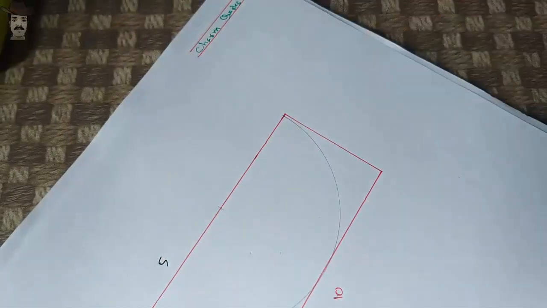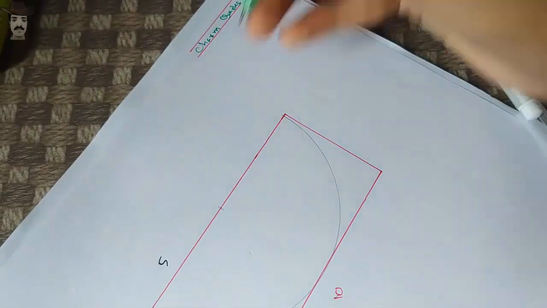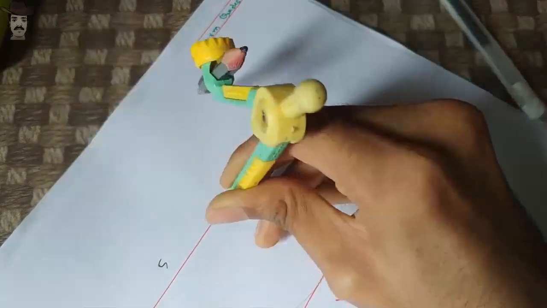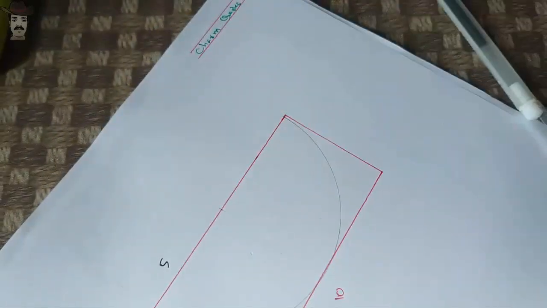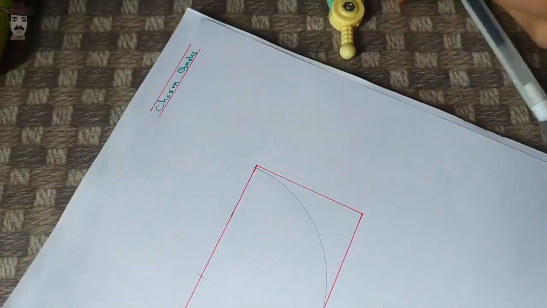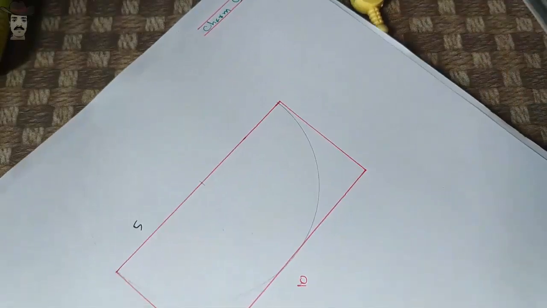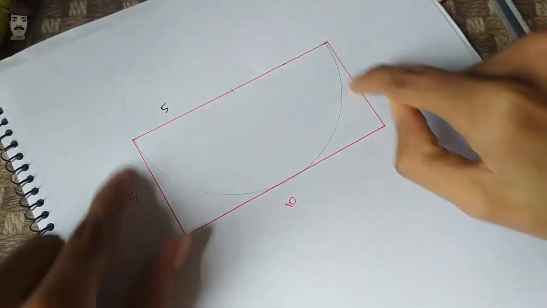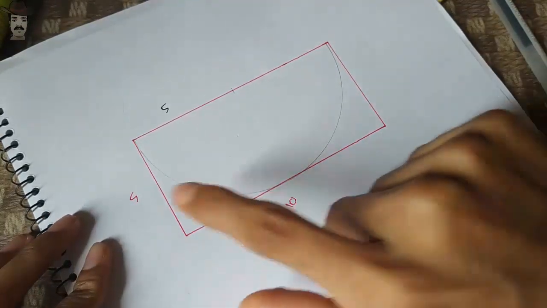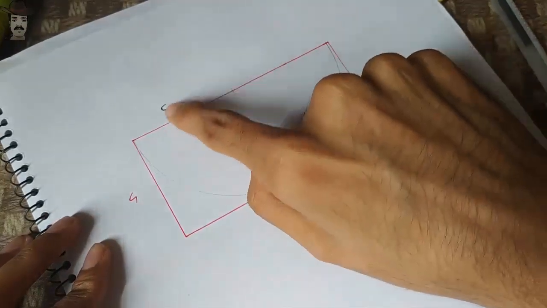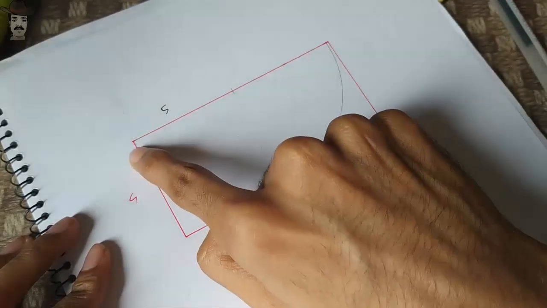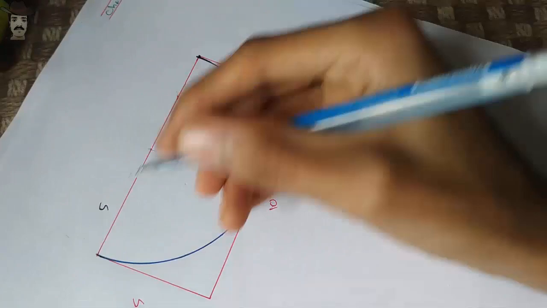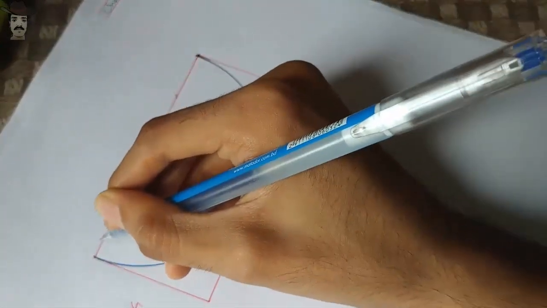The radius of the circle will be 5 units. This is a semicircle. I mean, half of the circle is inside the rectangle. The other half isn't any problem to us. So far the problem is, there is a rectangle of 10 units and 5 units, and there's a semicircle inside the rectangle of radius 5.